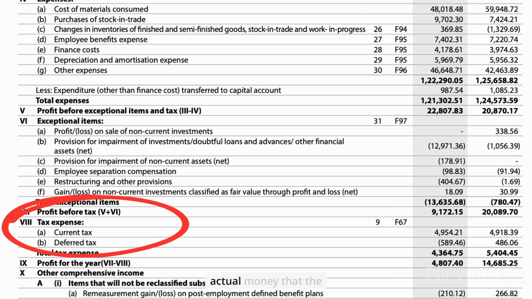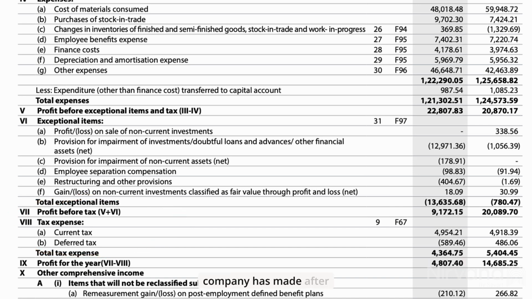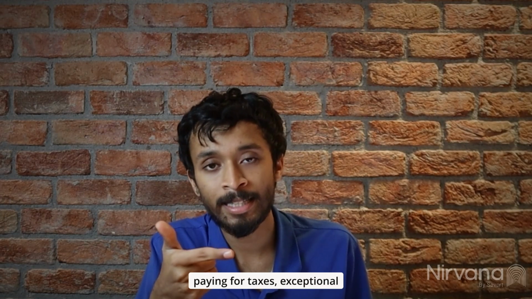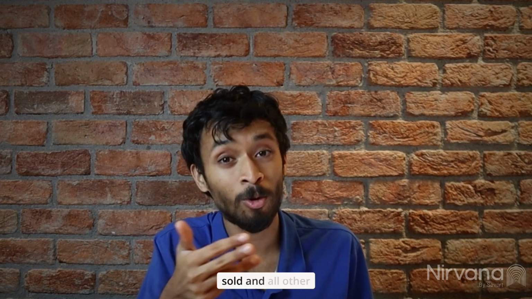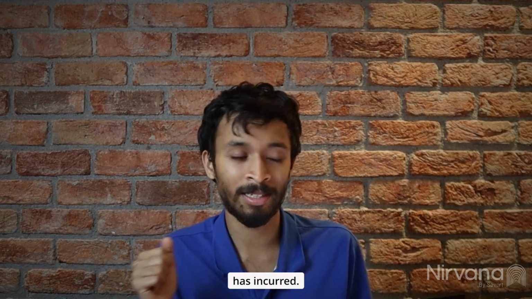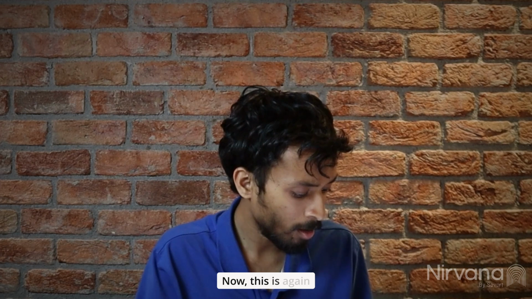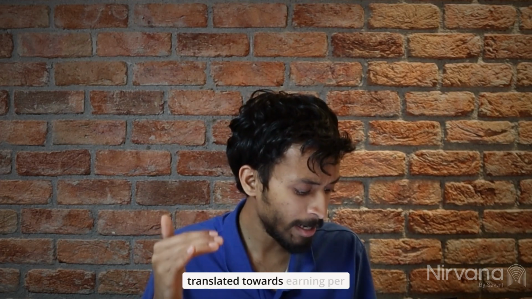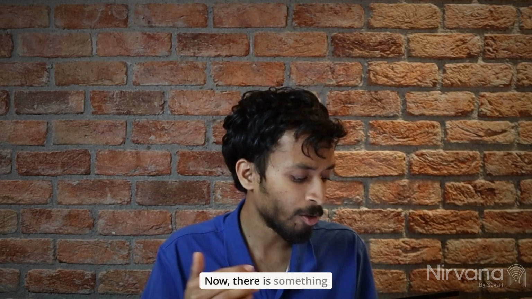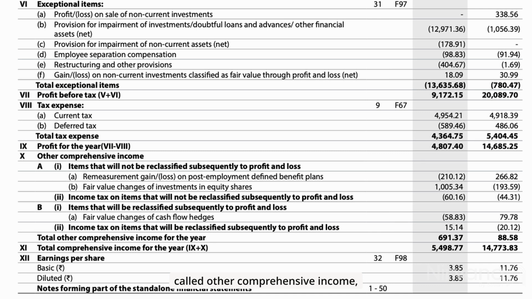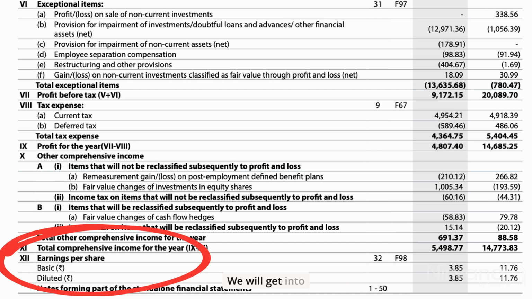So this is the actual money that the company has made after paying for taxes, exceptional items, cost of goods sold, and all other expenditures that the company has incurred. Now this is again translated towards earning per share. Now there is something called other comprehensive income, total comprehensive income. We'll get into those details in the detailed analysis video.